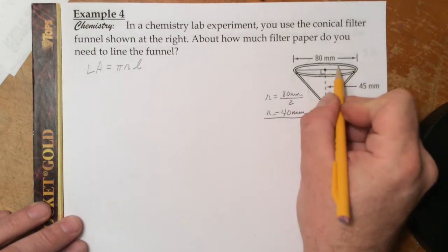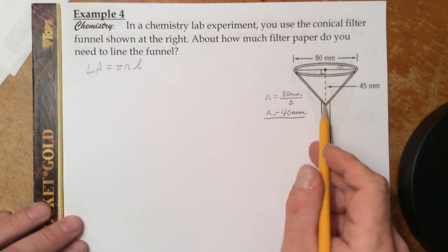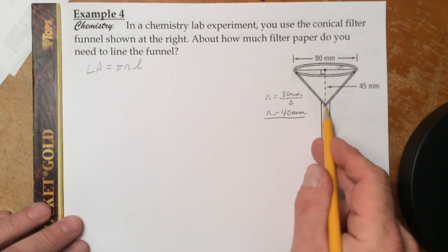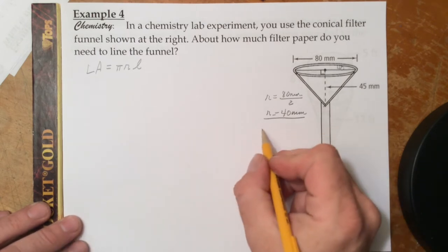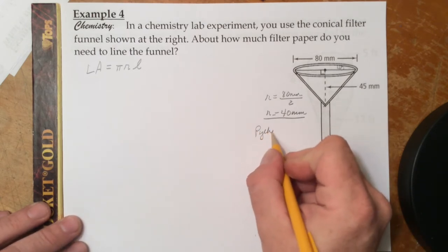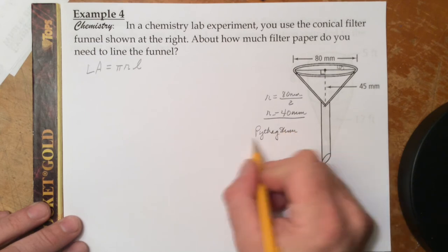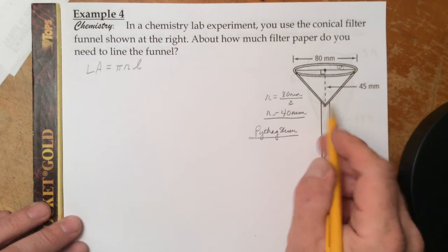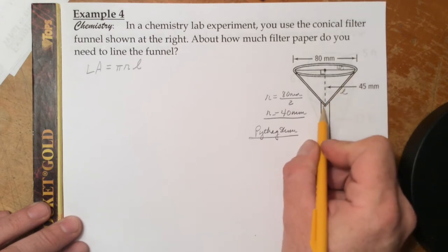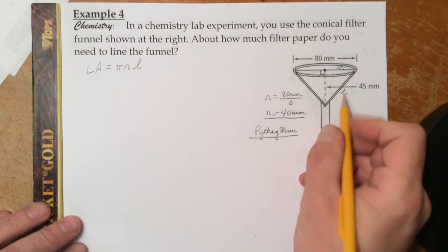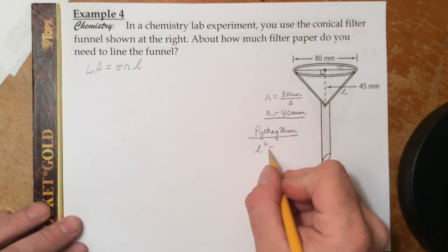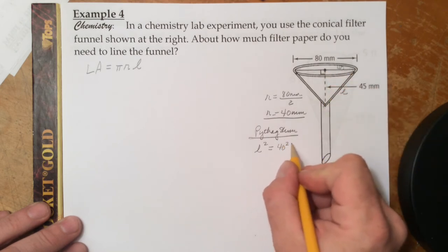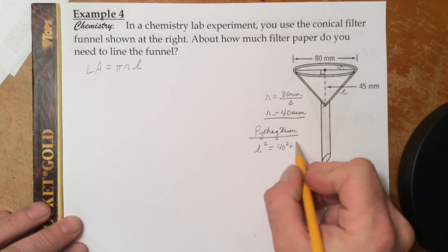So from here to here, of course, is 40. And then the height of the cone, from the base to this vertex here of the cone, is 45 millimeters. So we can use the Pythagorean theorem with this right triangle right here and find the slant height. The slant height would be this length from here to here. So we have our right triangle where L is the hypotenuse, so the slant height squared equals 40, one of the legs, squared, plus 45 squared.